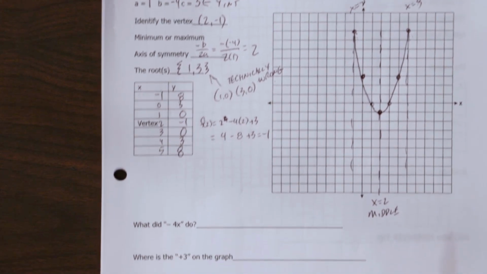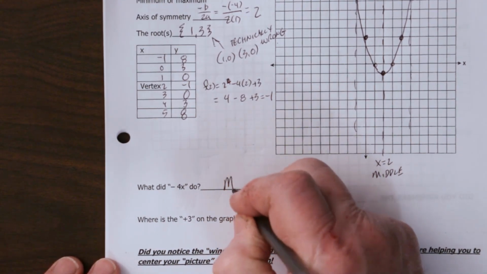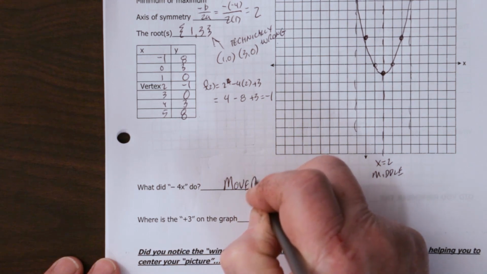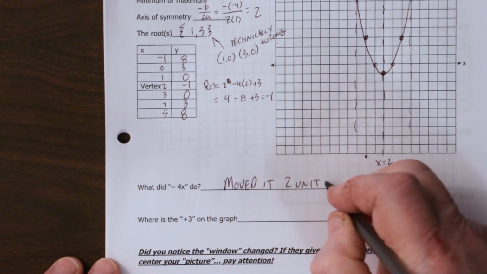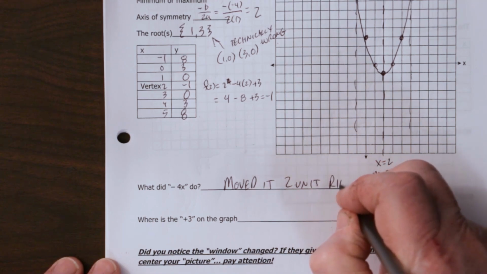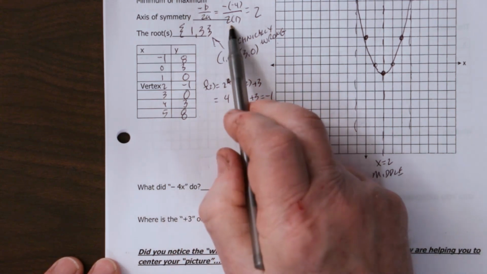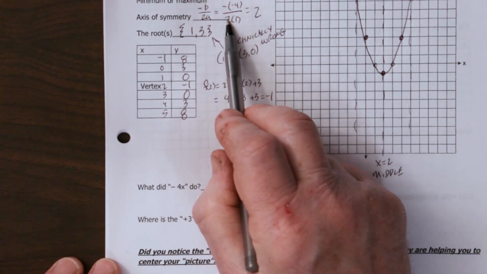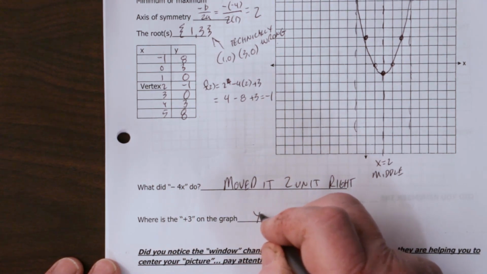As far as what the -4x did, that's what moved it 2 units to the right. And the reason it's only 2 units and not 4 units is because of that divided by 2 up here on the axis of symmetry. And the +3, I already talked about that, is your y-intercept.